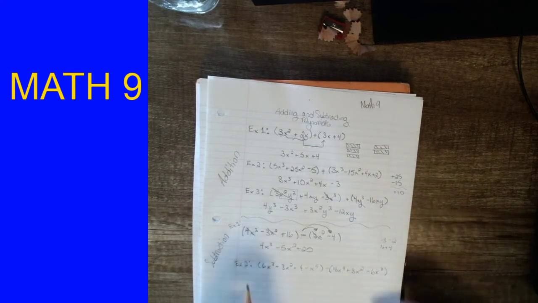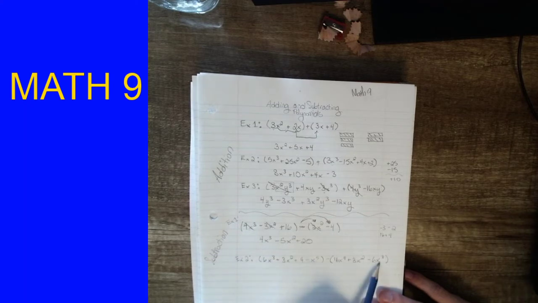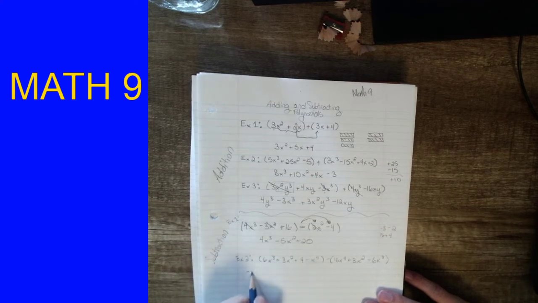So we have a lot here, but we can go through the first polynomial and say, okay, here's an x to the power of 5 term. The reason I picked that one out is because there's no x to the power of 5 term in this second polynomial. So that will remain exactly the same. Negative x to the power of 5.